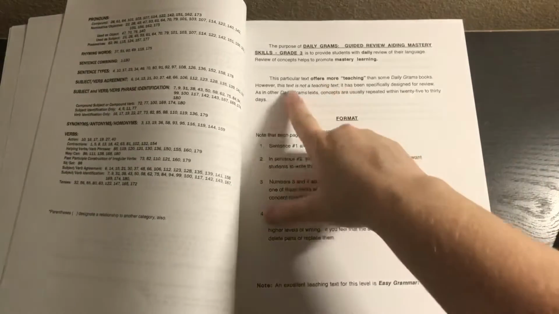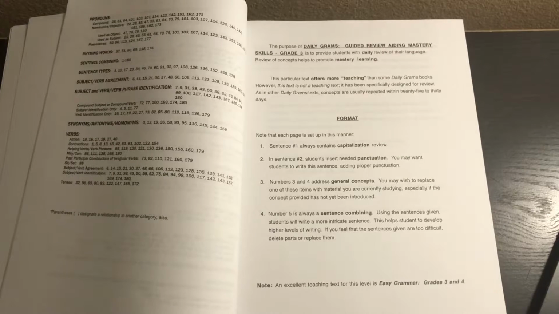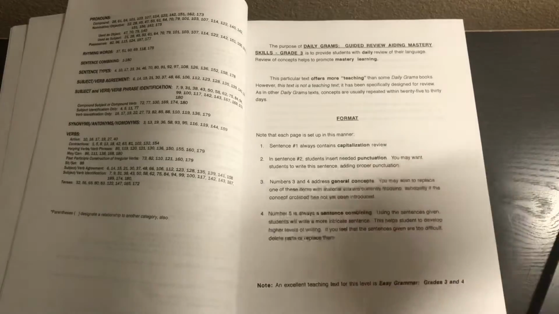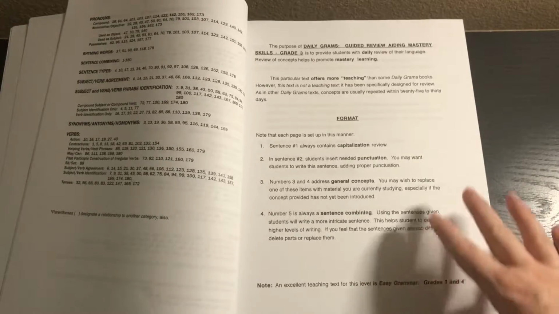review. However, like I said, this particular text offers more teaching than some Daily Grams books. However, this text is not a teaching text. So that's just something to keep in mind.